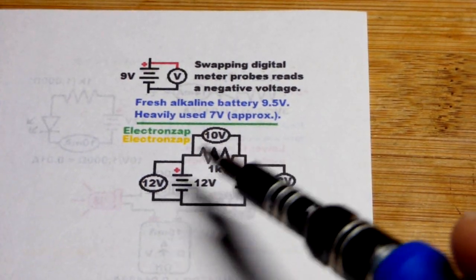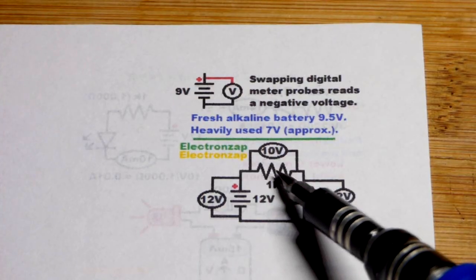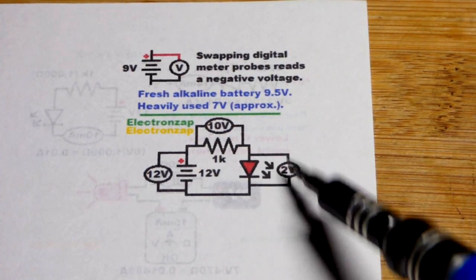Now, when it comes to how much current's flowing through the circuit, the resistor sets that, but the LED does drop a couple volts.